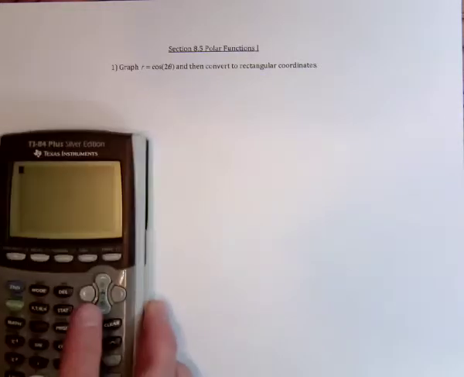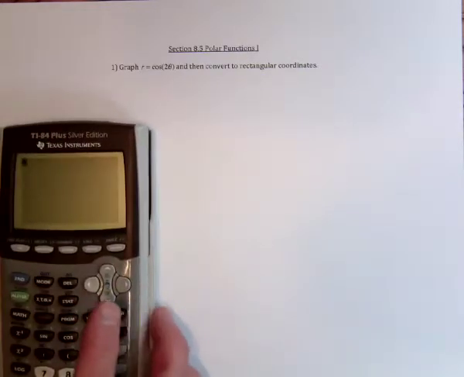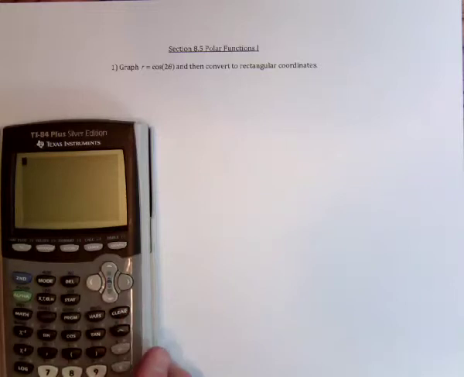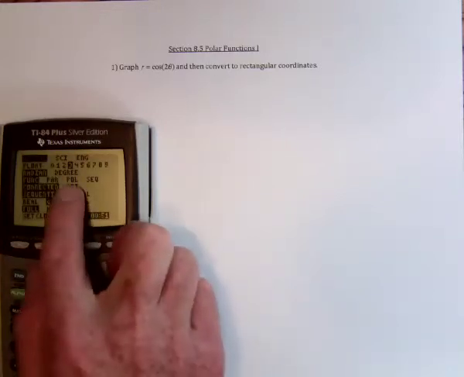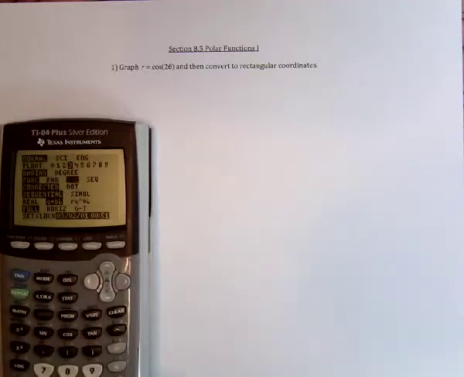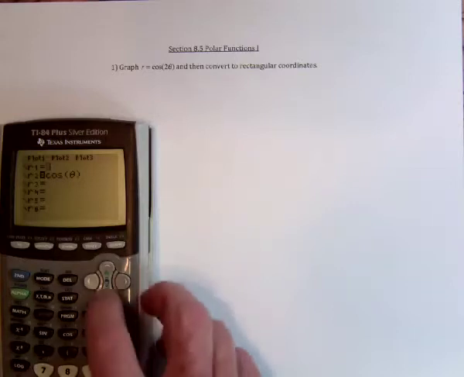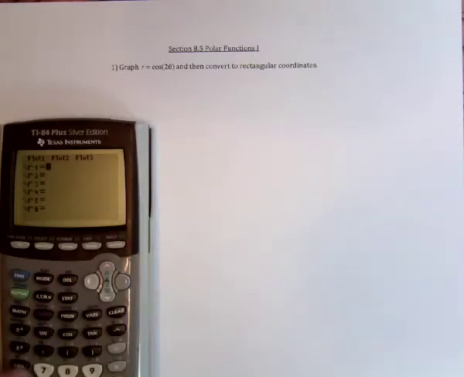Use the graphing calculator to graph this polar function. So change the mode to polar. And now when you go to y equals, it's instead going to say r equals. And then cosine of 2 theta.